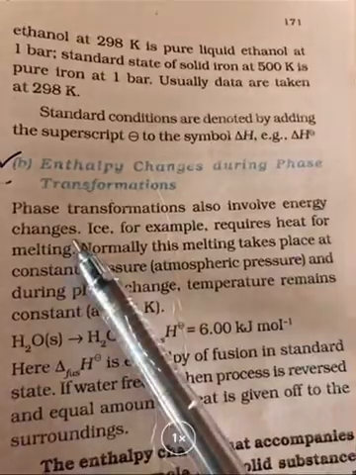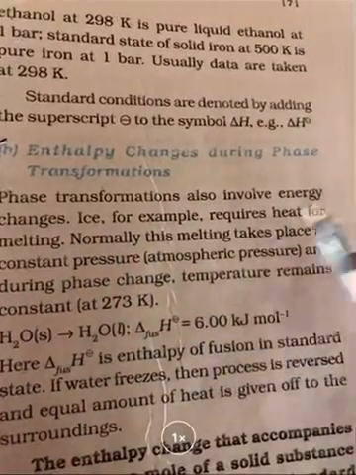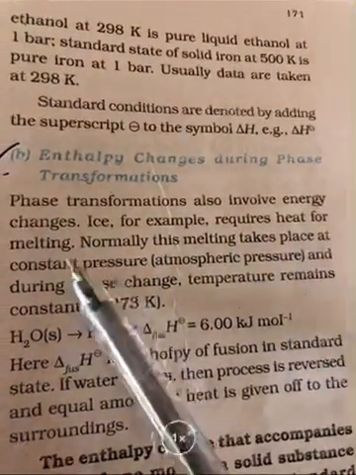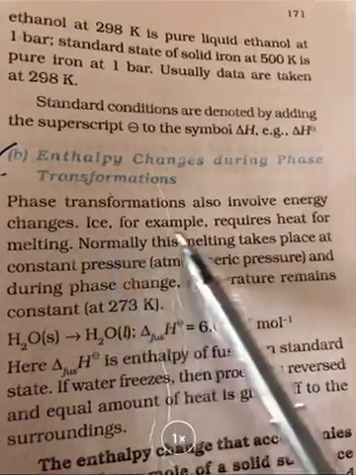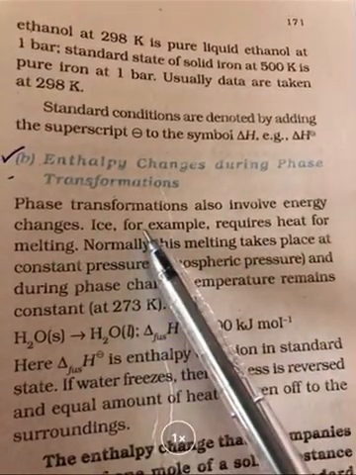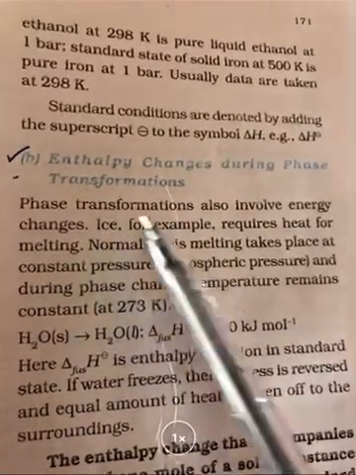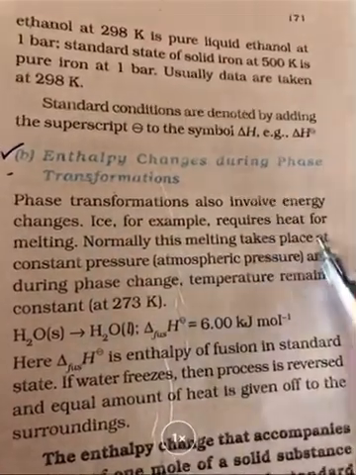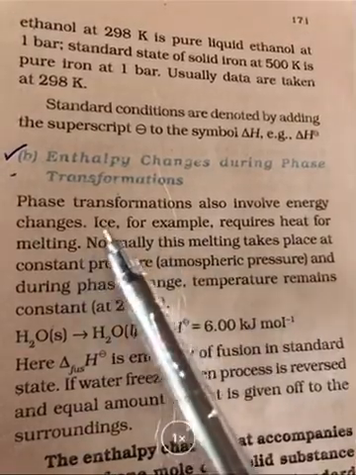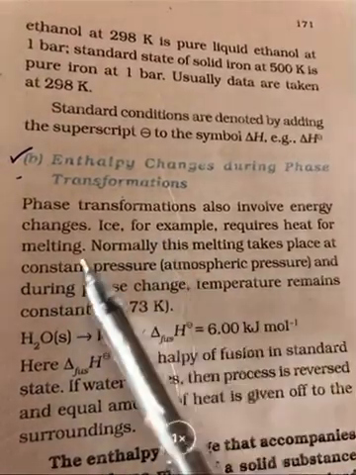Phase transformations also involve energy changes. Ice, for example, requires heat for melting. In the case of ice, when water is in its solid state, that is known as ice. To convert ice into liquid form, definitely an amount of heat should be supplied to the system so that it can melt.